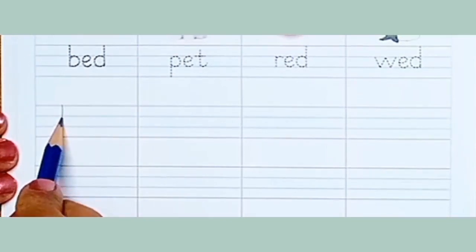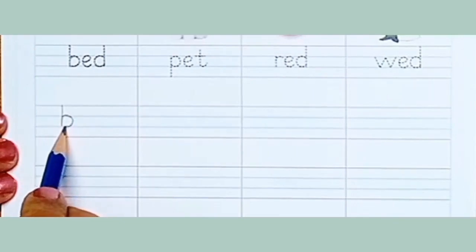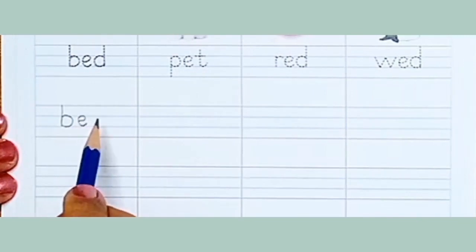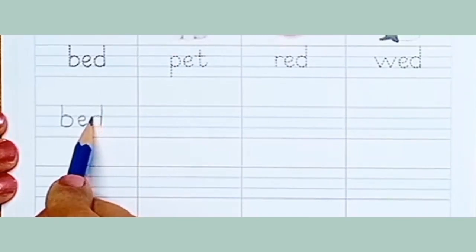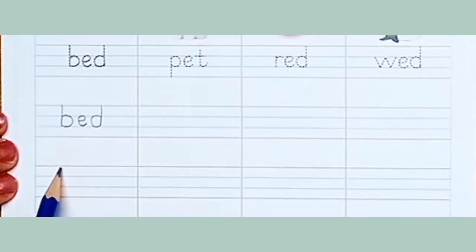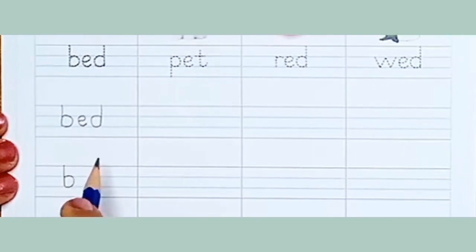B says b. E says e. D says d. The bed. B, E, D, bed.